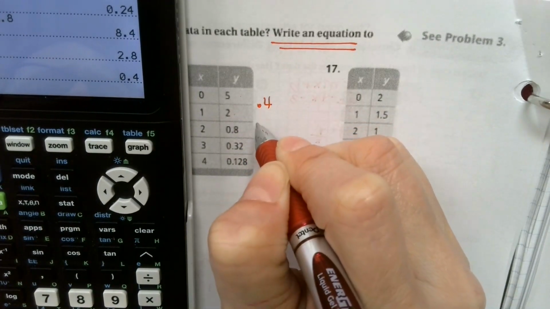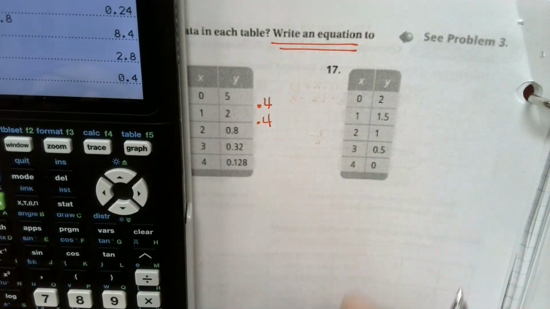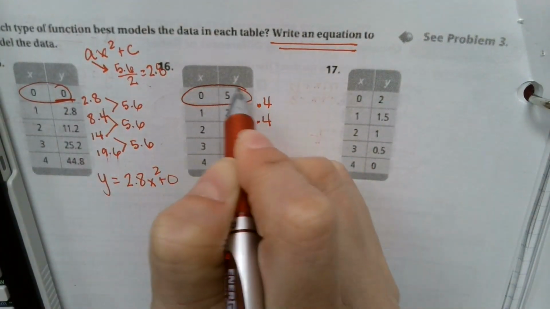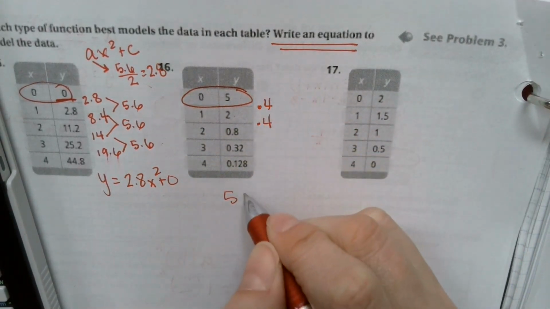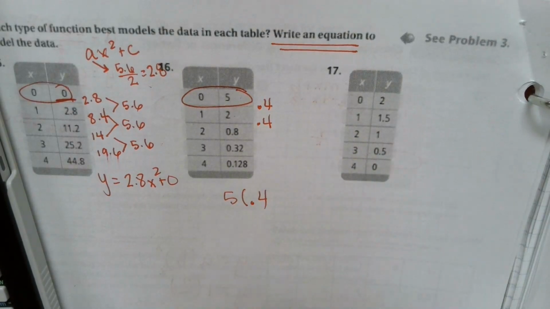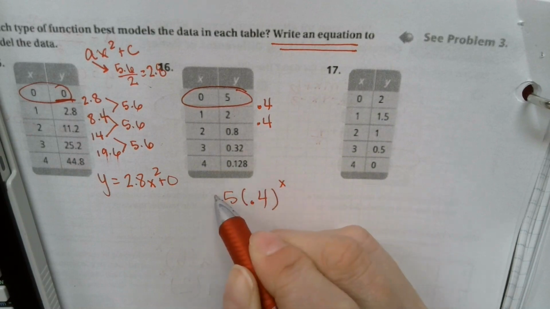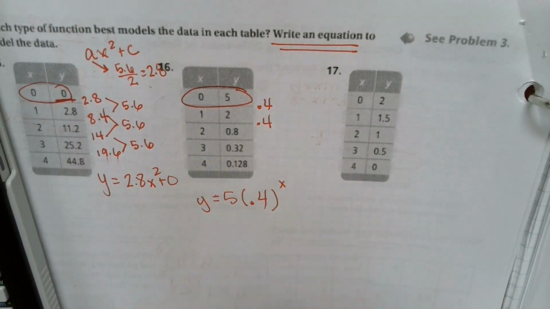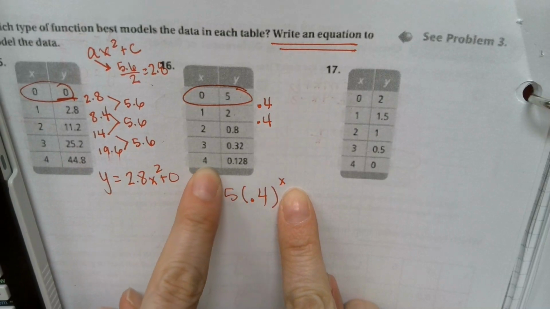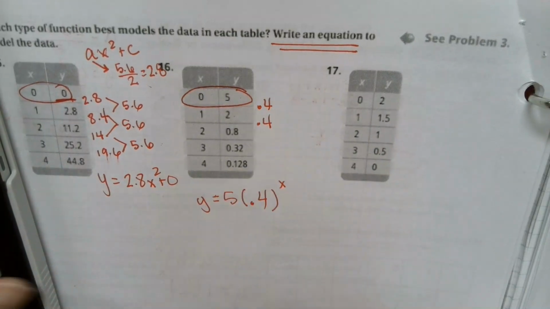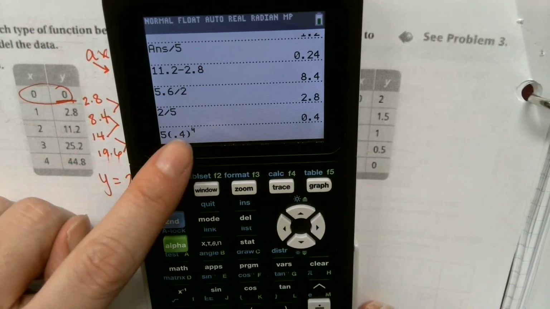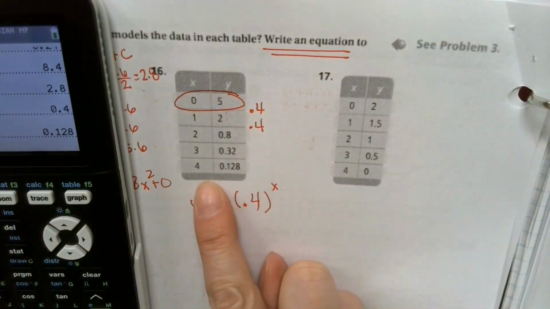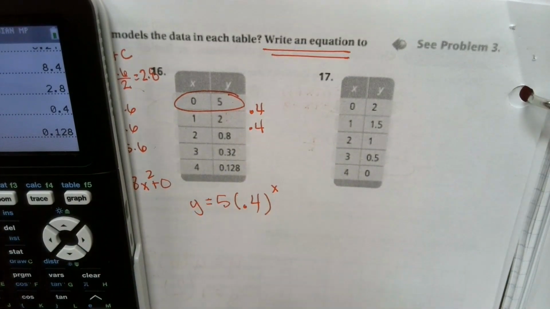So it's 0.4, 0.4, and they're all 0.4s. You get your start number or your initial value, what you keep multiplying by, and then you put it to the power of x. And if you're ever thinking, gosh, I wonder if I did this right, just take and plug in something like 4 right there and see if you get 0.128 back. So if I say 5 times 0.4 to the power of 4, I get the answer back if I plug that in. You know you're doing it right.